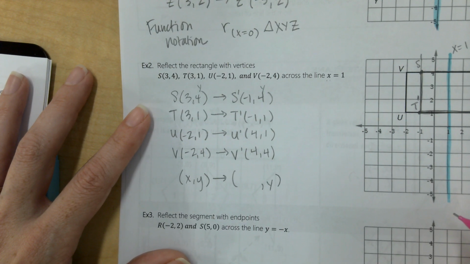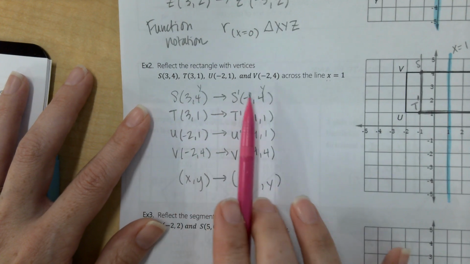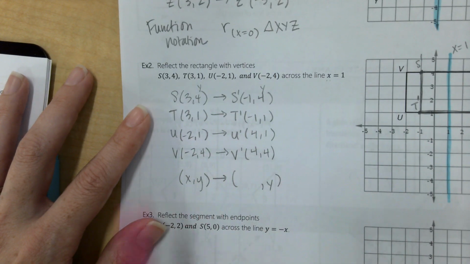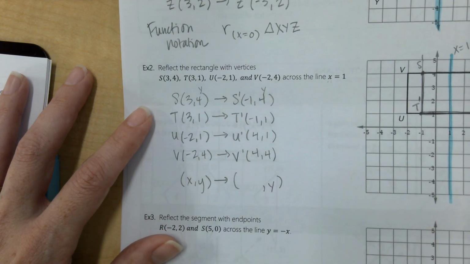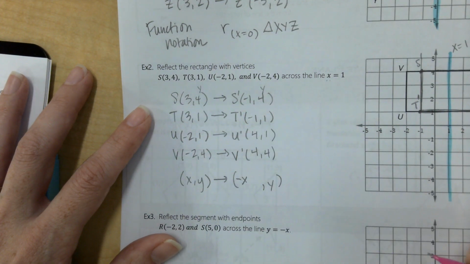But x is doing something a little bit different, right? Now, first off, what do you notice? From 3 to negative 1, 3 to negative 1, negative 2 to 4, negative 2 to 4. What happened? Okay, the sign is changing, because that negative in front of the variable tells us that it reflected. So we know we have a change in sign.